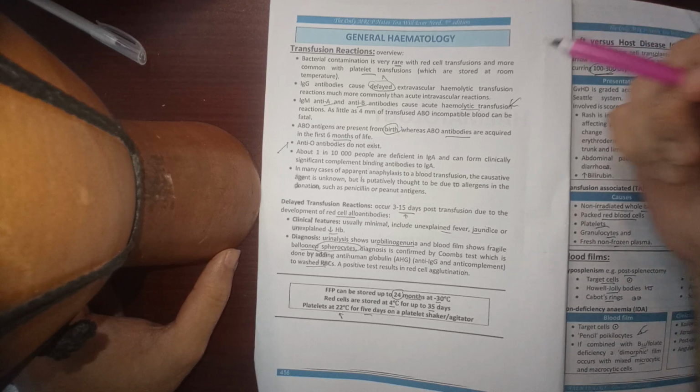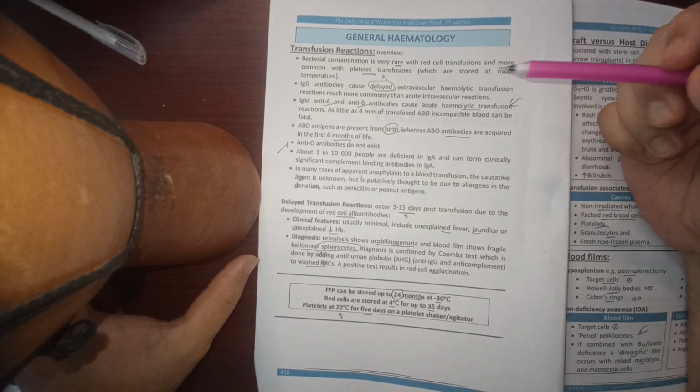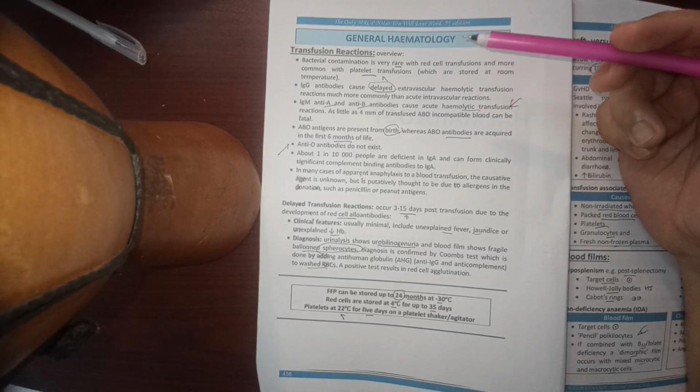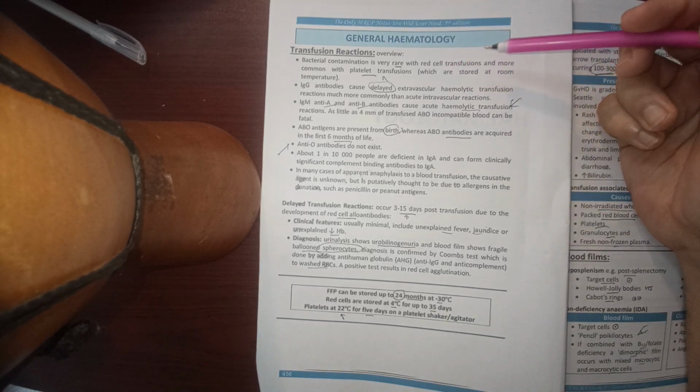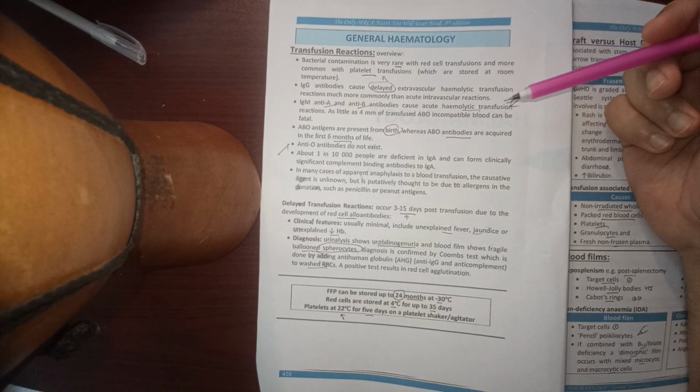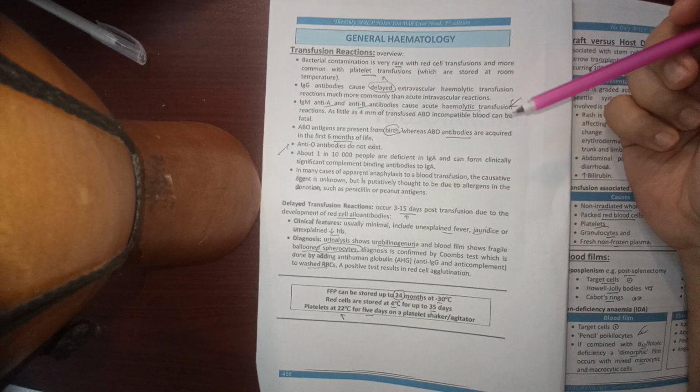So this is the first video of hematology. First topic is transfusion reaction overview. So bacterial contamination is very rare with red cell transfusion like PRBC and more common with platelet transfusion, which is stored at room temperature. So more chance of bacterial contamination.